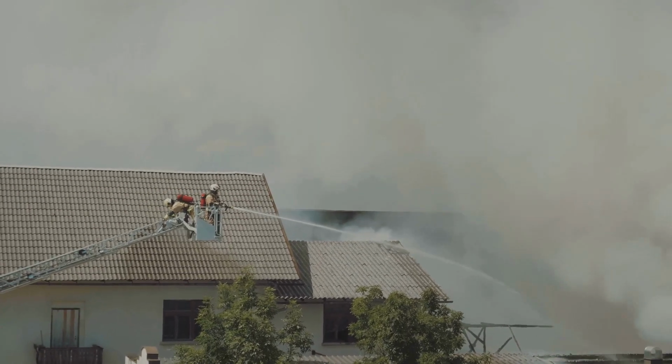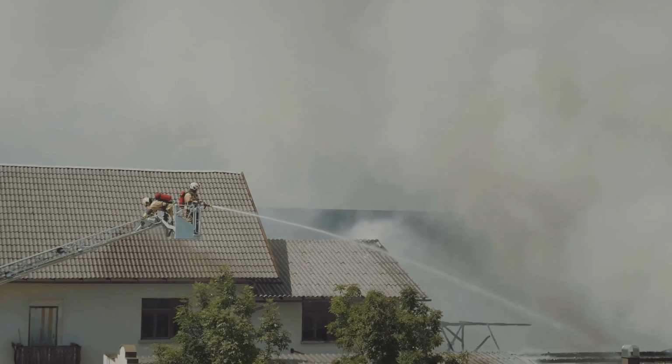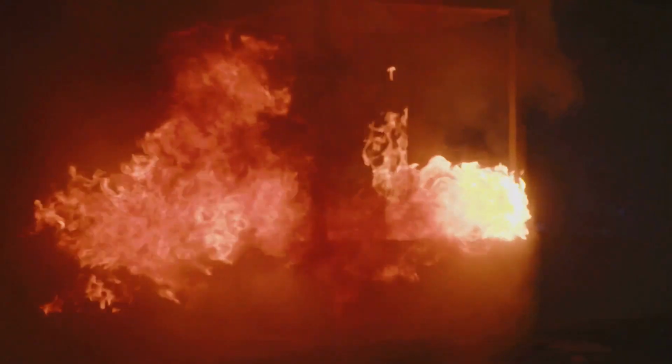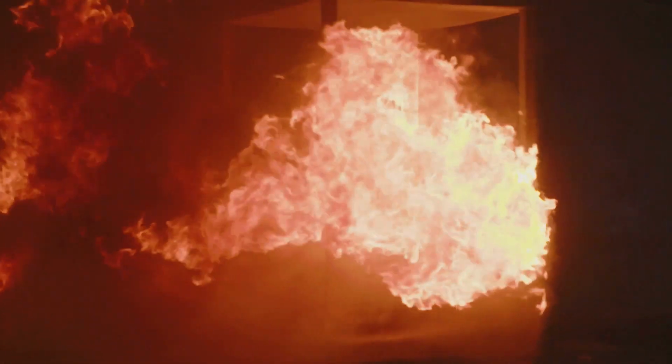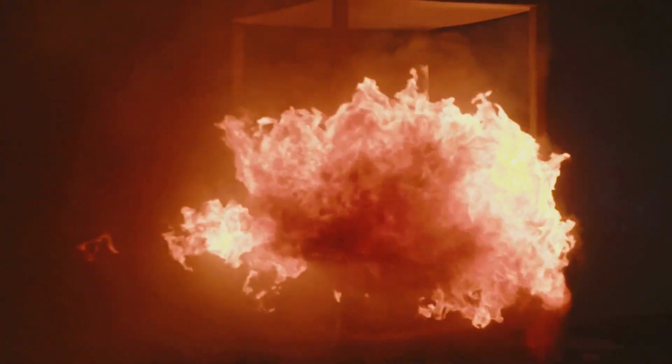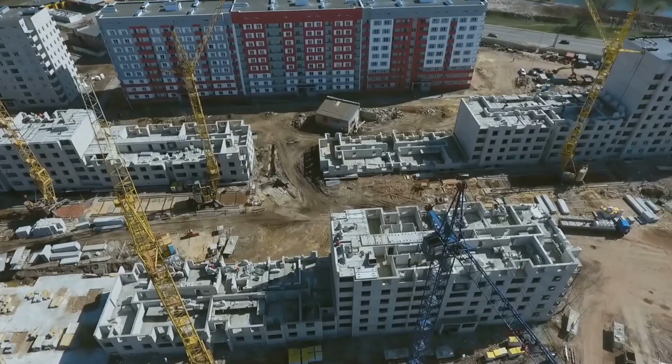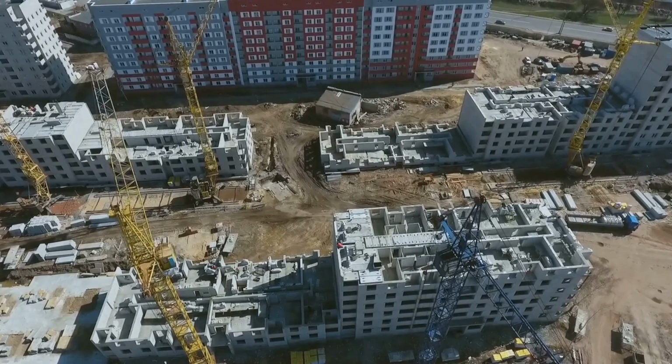Fire resistance is another crucial factor. Different structural systems have varying degrees of fire resistance. Concrete, for instance, is more fire resistant than wood. The choice of a structural system should therefore consider the building's vulnerability to fire and the potential consequences of a fire incident.